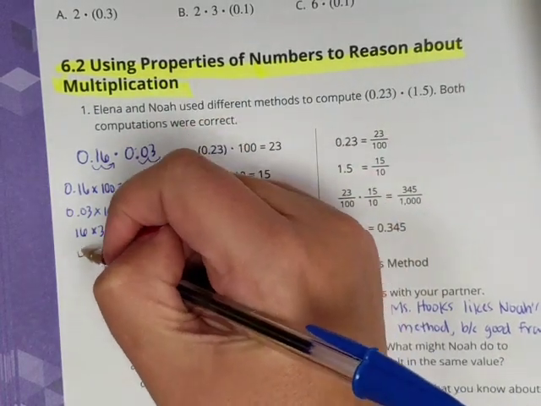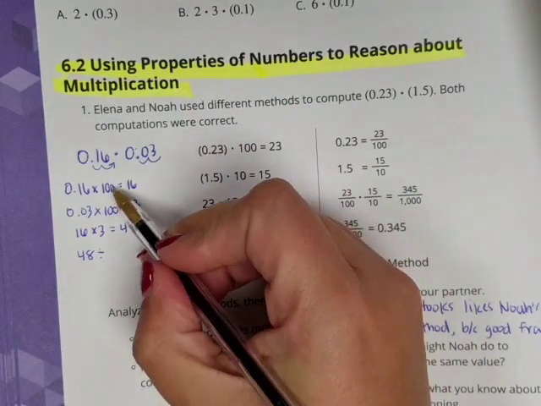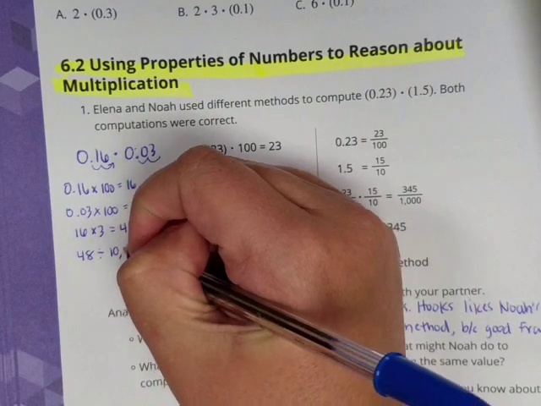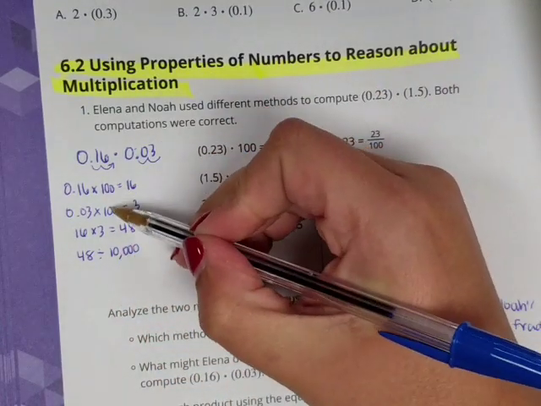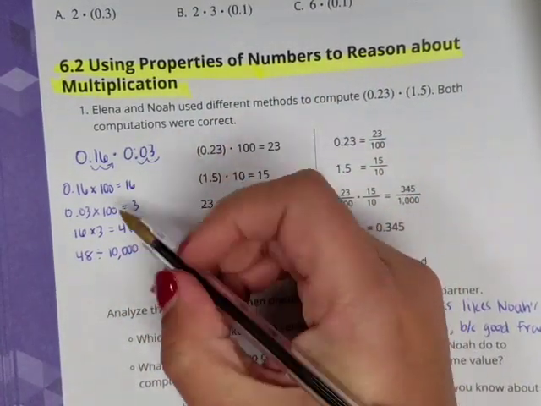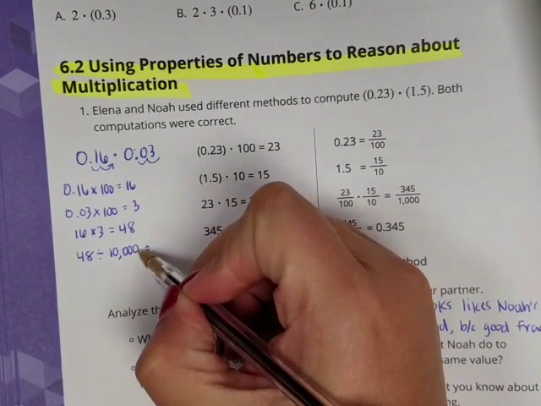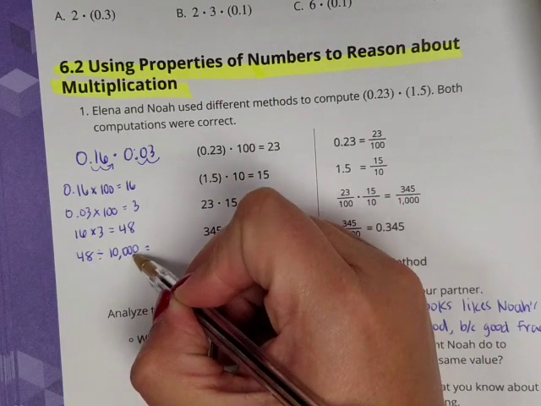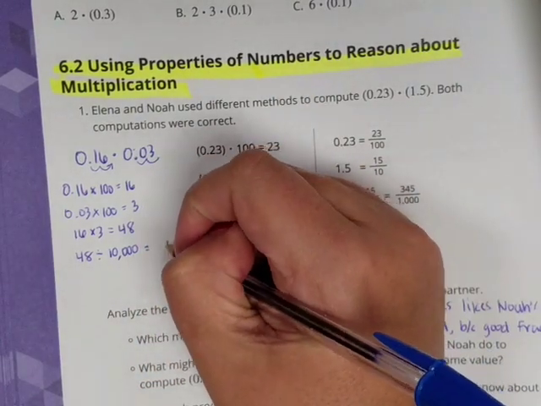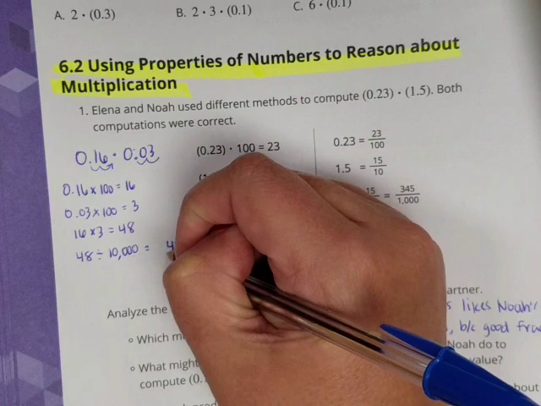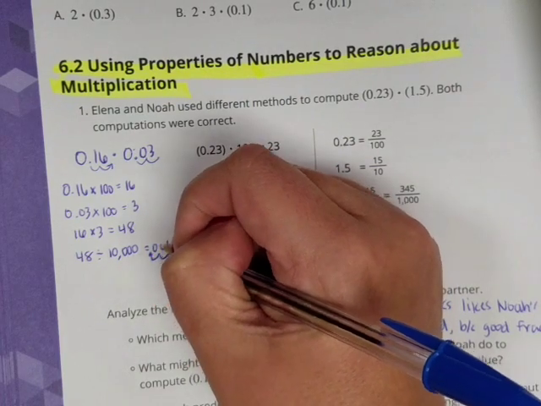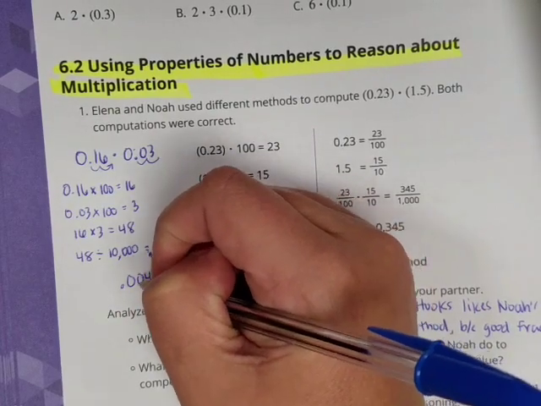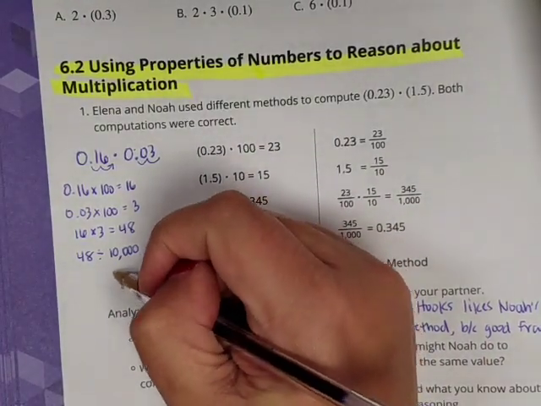But then we have to take 48 and divide by, well, if we multiply by 100 and by 100, we have to divide by 10,000, because 100 times 100 is 10,000. And then that's going to move the decimal 4 places, because, well, 1 place, 2 places, 3 places, 4 places. So 48 and then 1, 2, 3, 4. So 0.0048, 48 ten-thousandths.